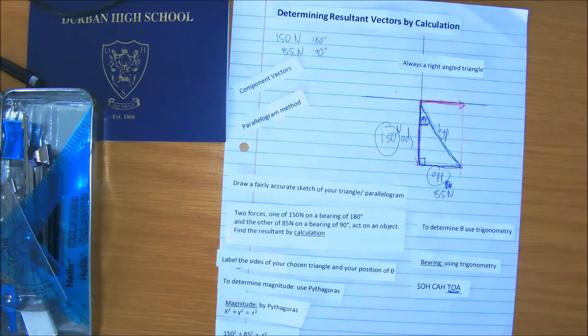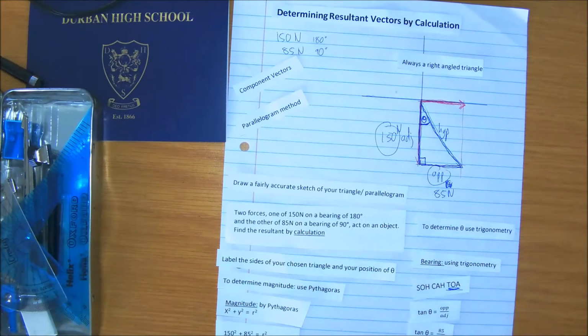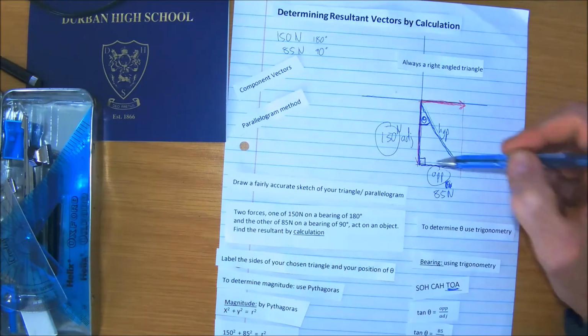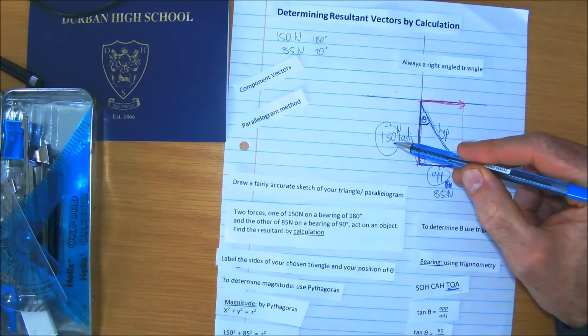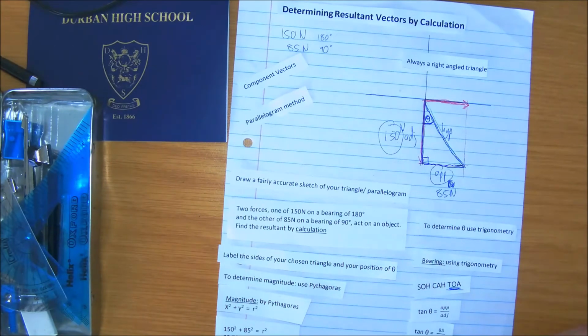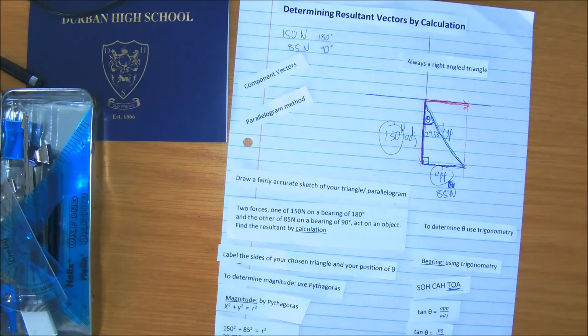Now because we have the value of the opposite and the adjacent, we have to use the tangent. So tan theta equals opposite over adjacent. This is where it's important: you can't swap these values around and expect your value to come out correctly. Because I'm using this triangle here, the opposite is 85 and the adjacent is 150 newtons, and that will give me this angle as theta. So that's 85 over 150. That gives me the theta angle is 29.53 degrees. So this is 29.53.